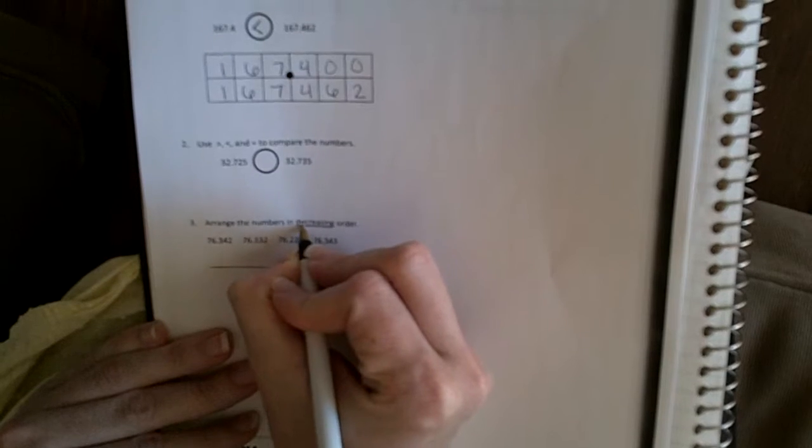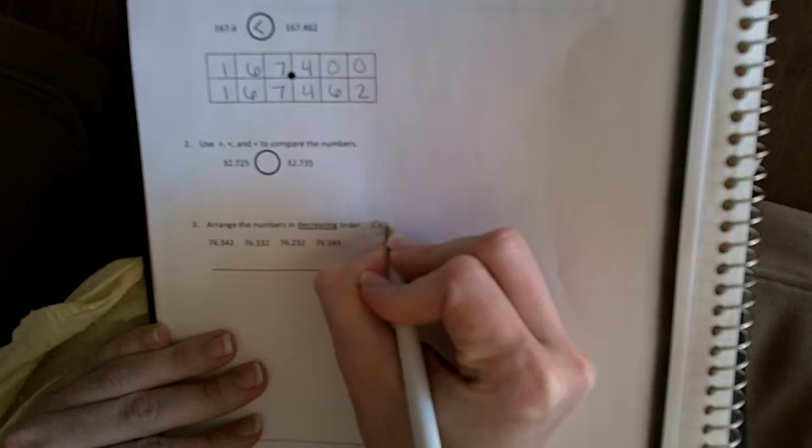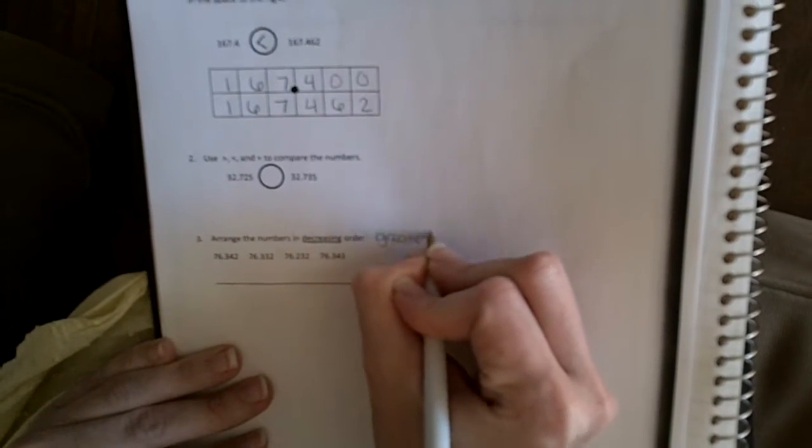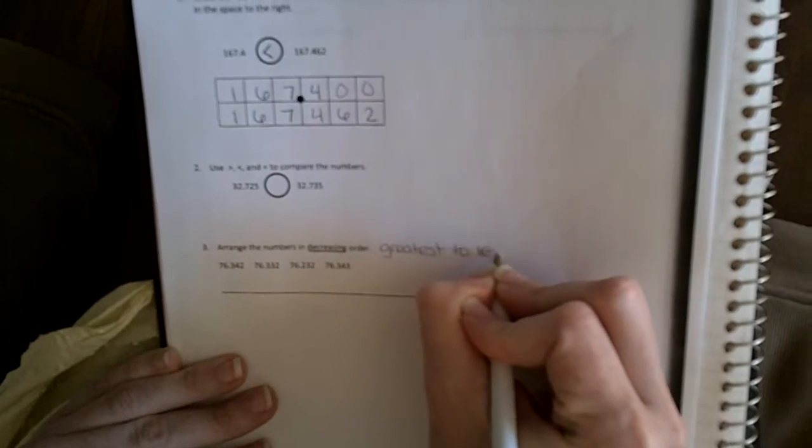For number 3, I would just like to remind you that decreasing order means it is greatest to least. Okay?